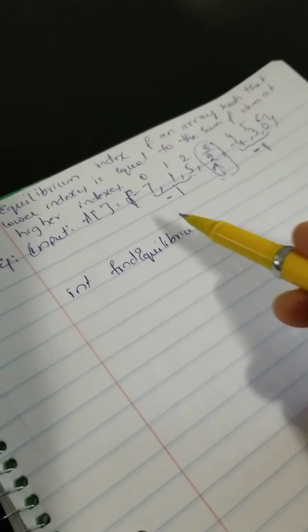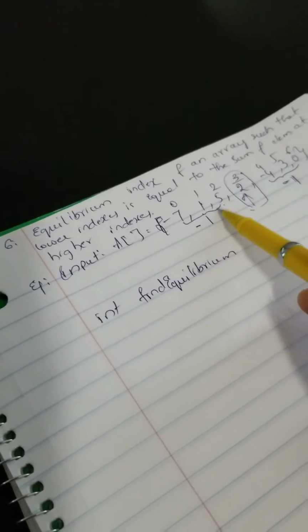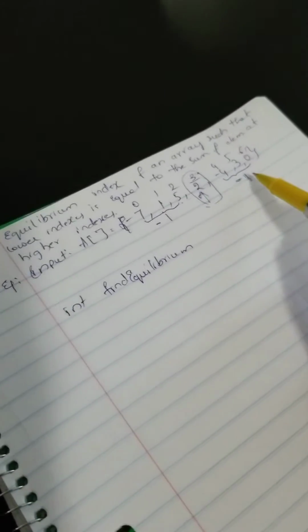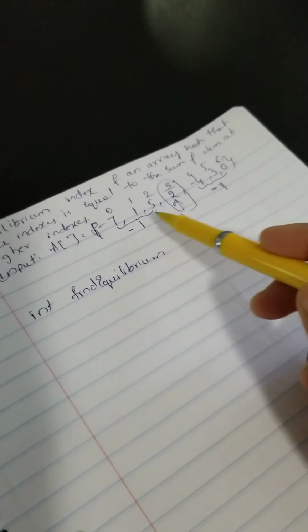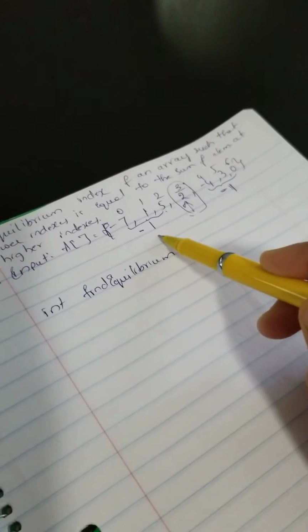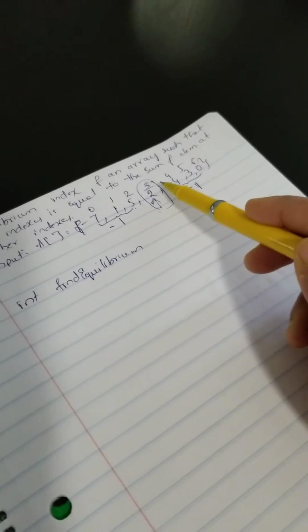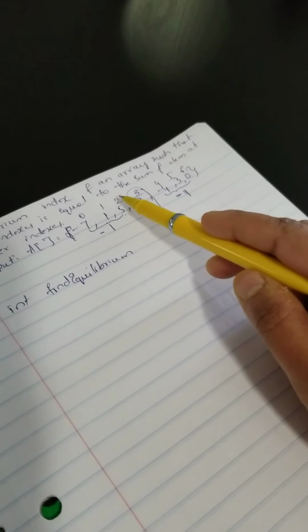Here, if you see this array, we have a set of elements given. These fall in the lower index and these fall in the higher index. If you sum this, it gives 1 minus 1, and this minus 1, which will give the result. So this is our equilibrium index, that is 2, which is at the index 3. Now we will have to find the equilibrium index for this.